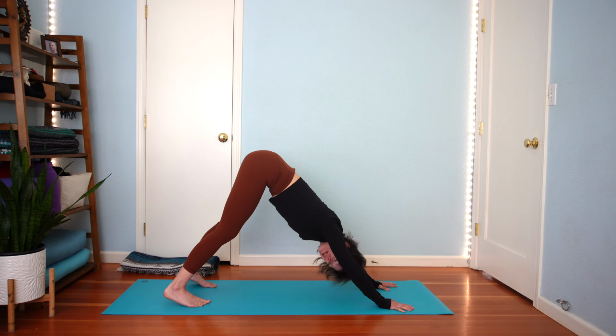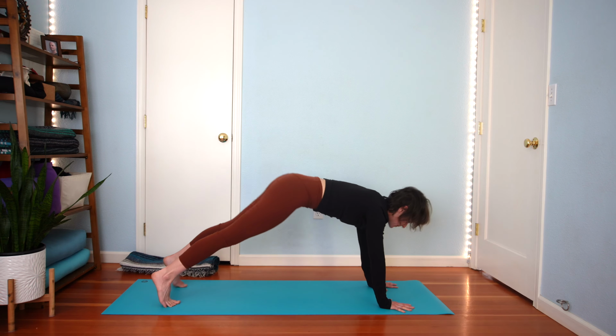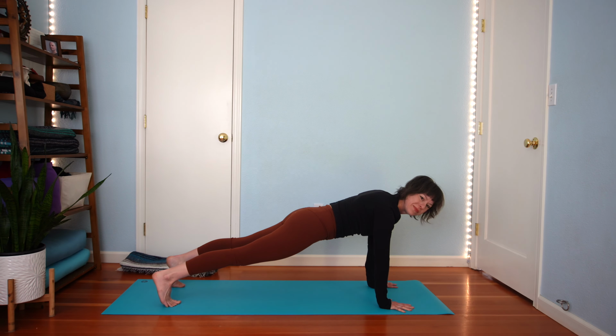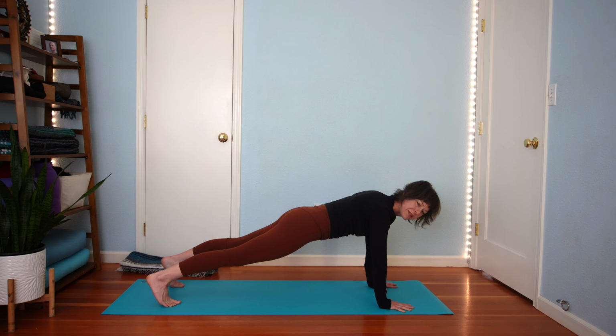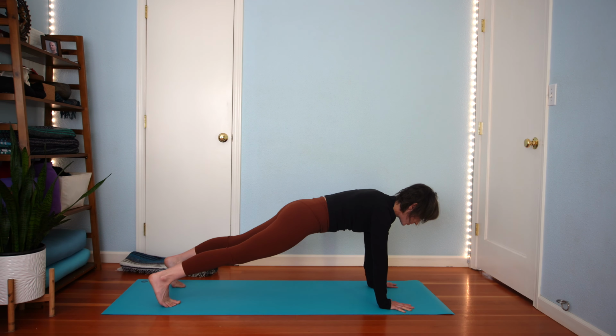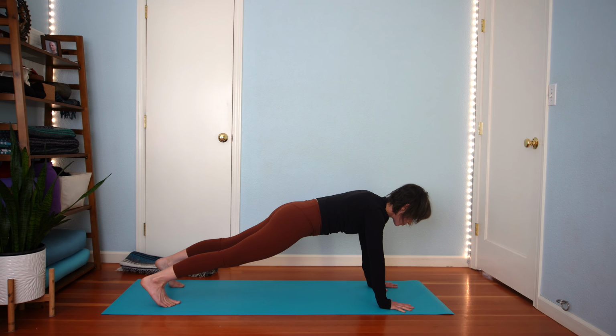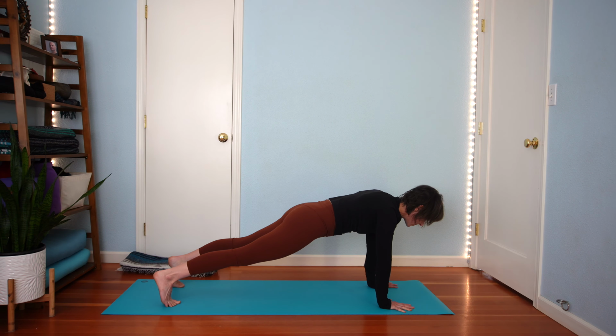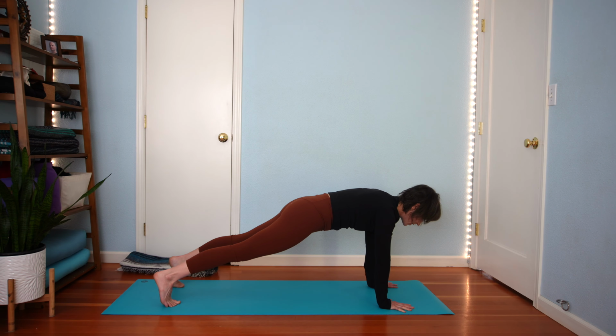Now come forward to plank pose. You can take any version of plank. Inhale to your turtle shell. Let's try a shushing breath with exhalation. Shh. Feel the strength of your abdominals gather. And notice, do you feel your pelvic floor muscles contract more strongly with your shushing breath? Let's do another one. Inhale to your turtle shell. Exhale, shush.